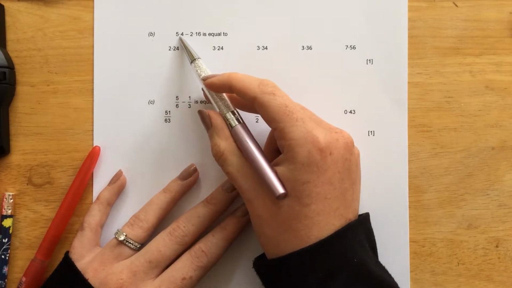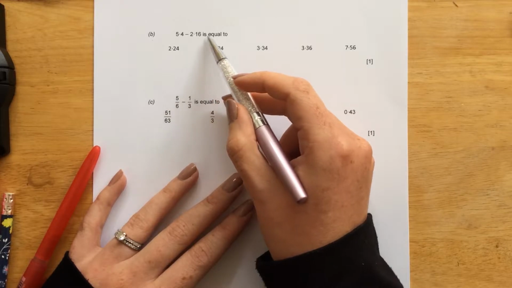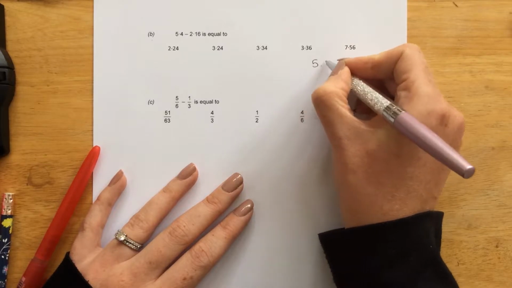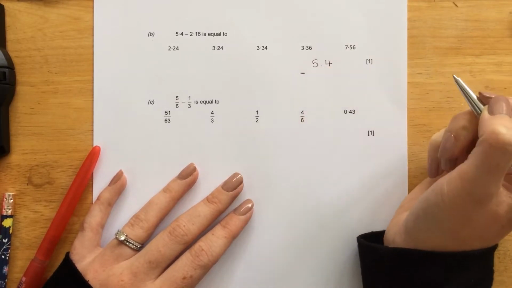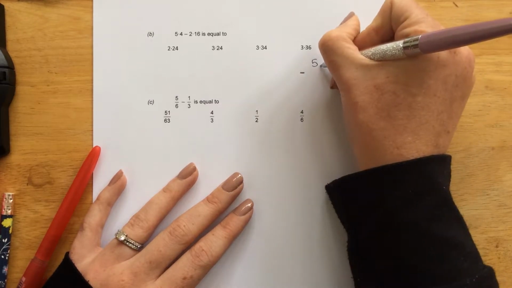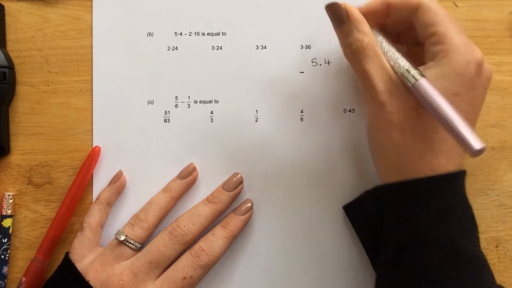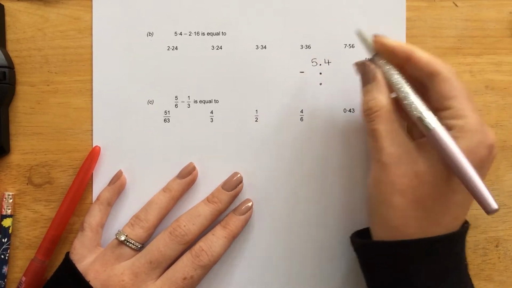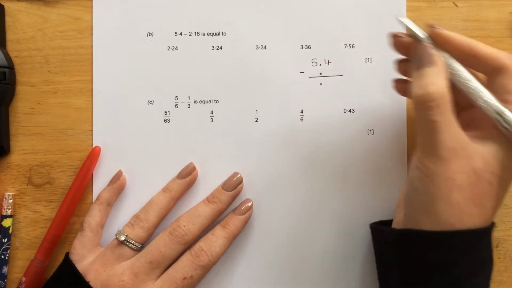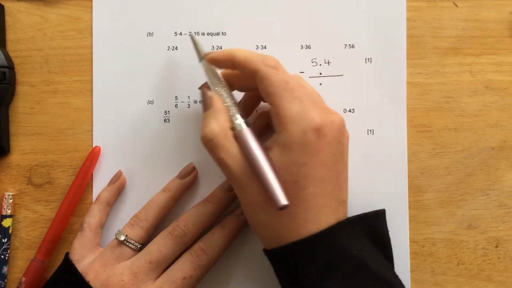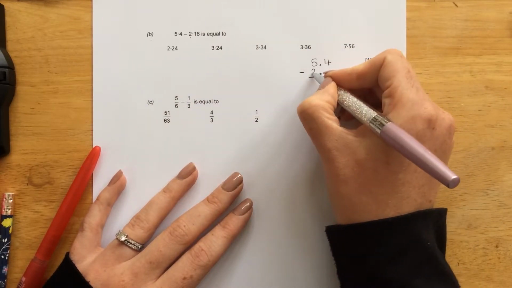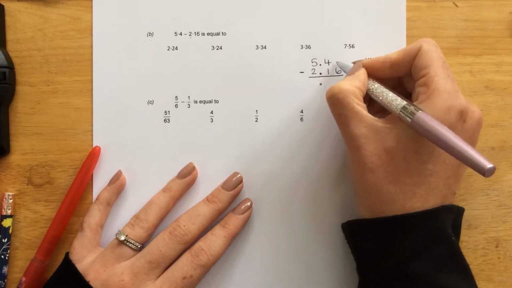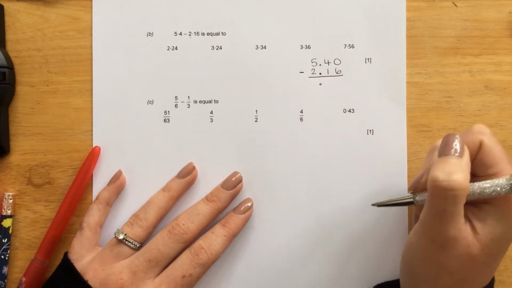Part B. 5.4 take away 2.16 is equal to what? So I can do a sum here to work that out. When we're taking away decimals, using the column method, we need to make sure that our decimals are in a nice, neat line so we don't make any mistakes. So 5.4 take away 2.16. As you can see, I have a gap here, so I'm going to fill that in with a 0 to make my life easier.